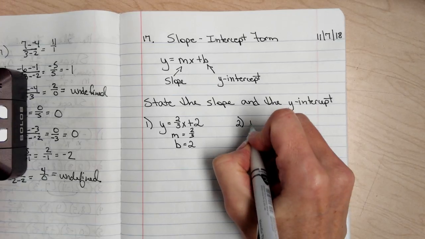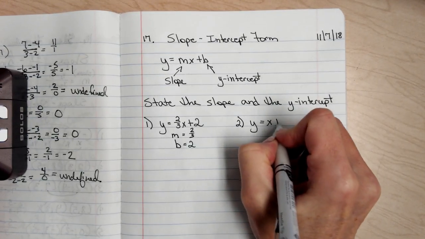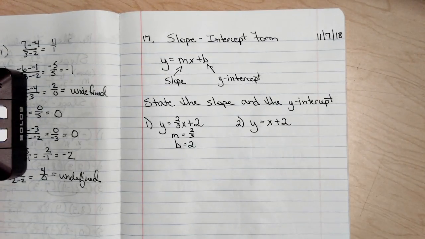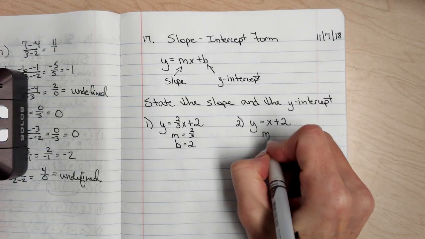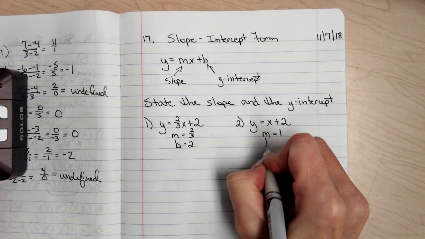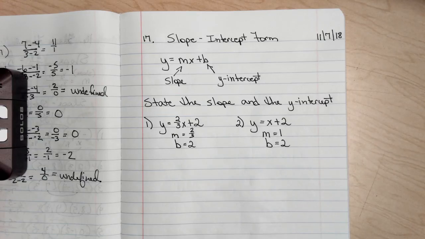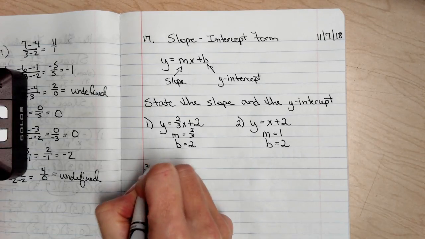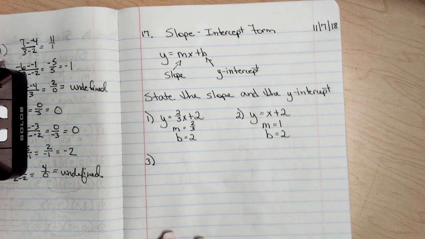All right, let's do y equals x plus 2. We've talked about this x before. When you don't see a number, you know that there is a 1 understood in front of it. Not that the value of x is 1, but that in front of x, the coefficient is 1. So m equals 1, and b equals 2. Okay, easy as that. All right, number 3.